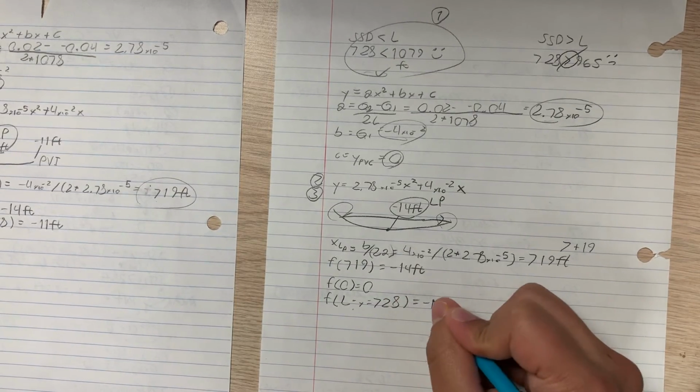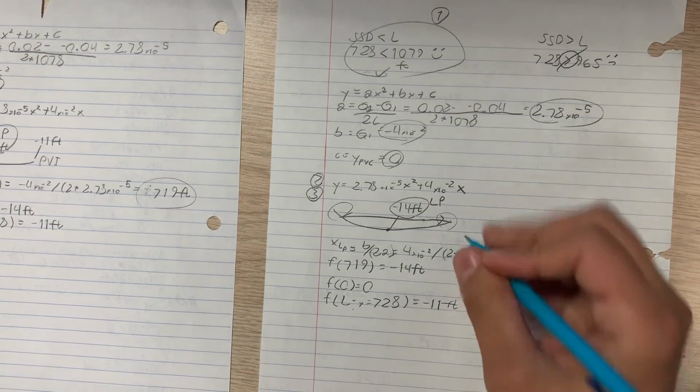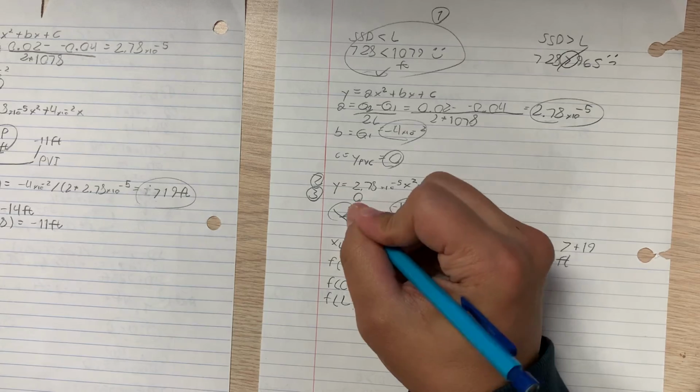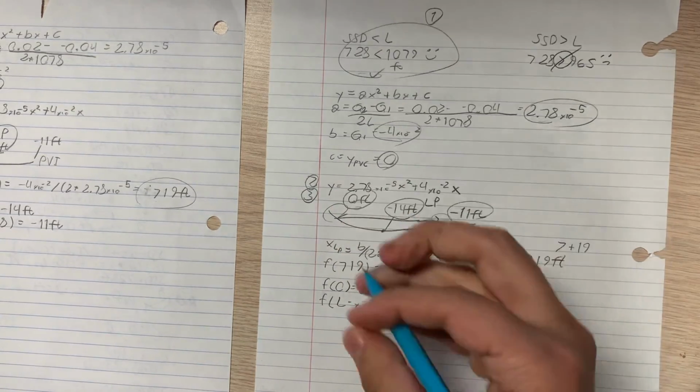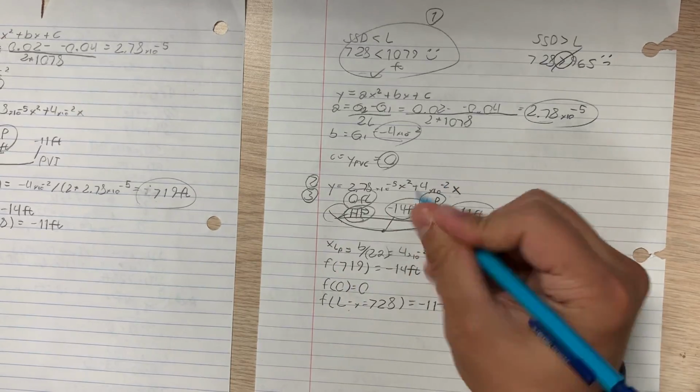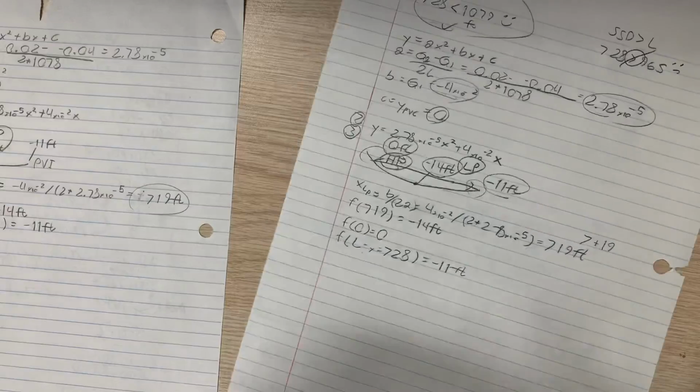Plugged in gives us negative 11 feet. Negative 11 feet here, and 0 feet here. This is our high point. This is our low point. We have answered all three objectives. That concludes the problem.